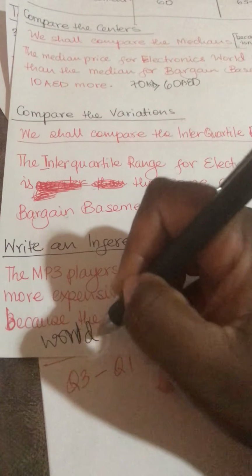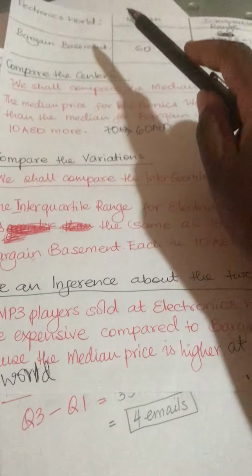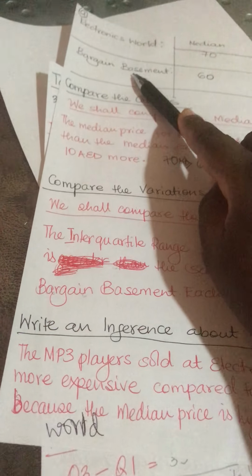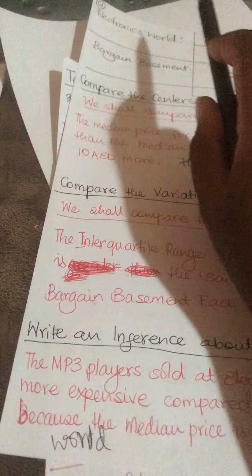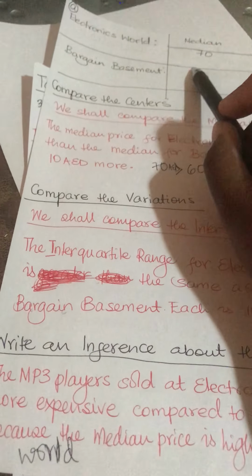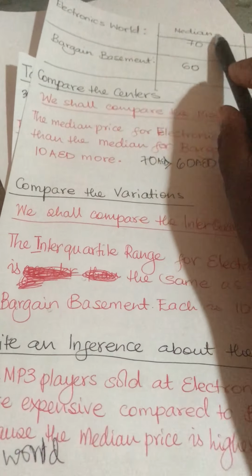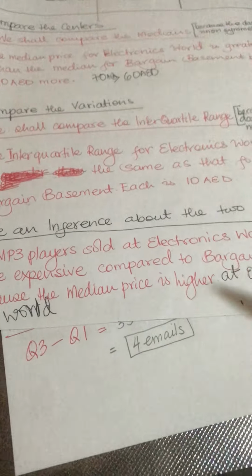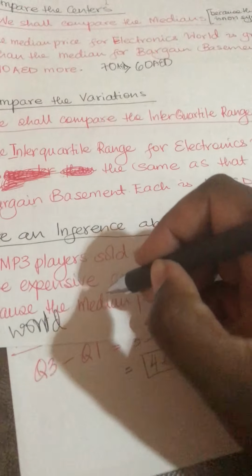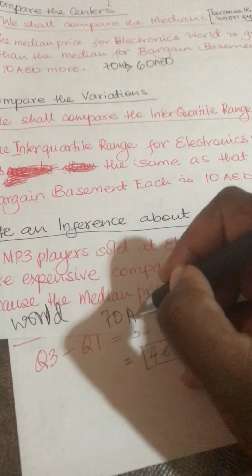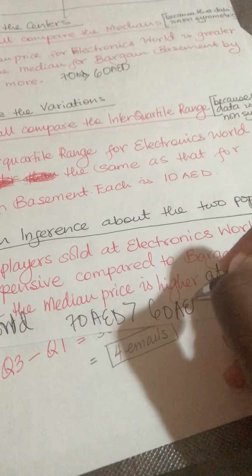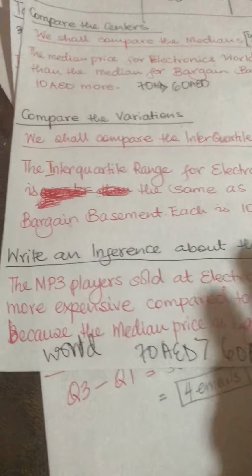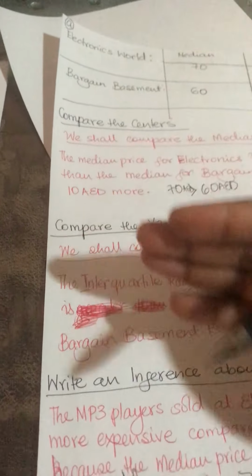So you will spend more money at Electronics World than in Bargain Basement. So I would buy my product from Bargain Basement because it is cheaper than if I went to Electronics World. That's what I'm saying. And then you write here 70 AD is greater than 60 AD. There. Okay. So I have answered question A.